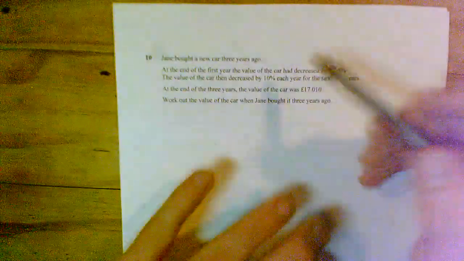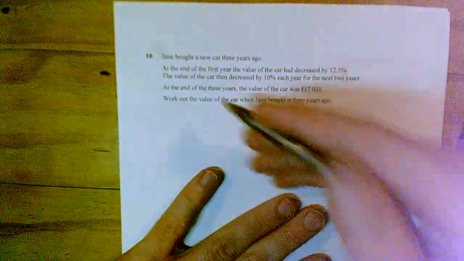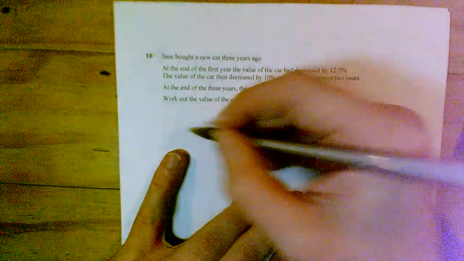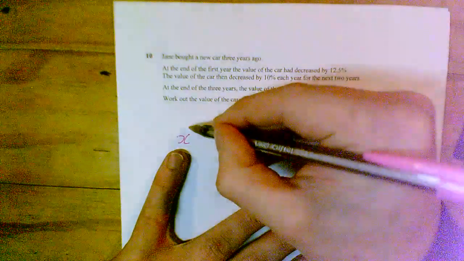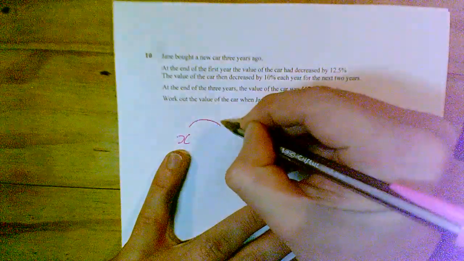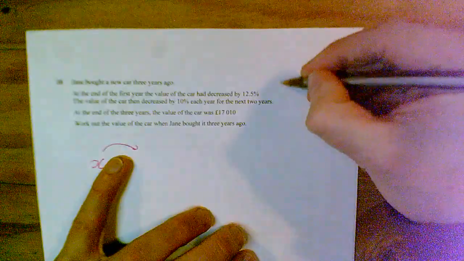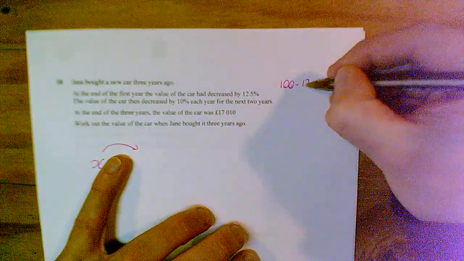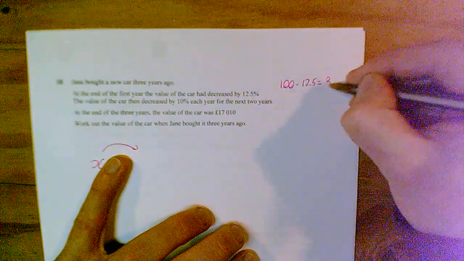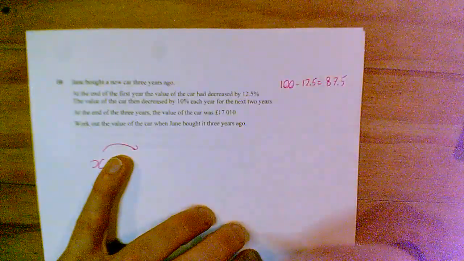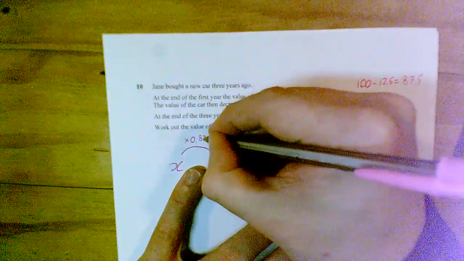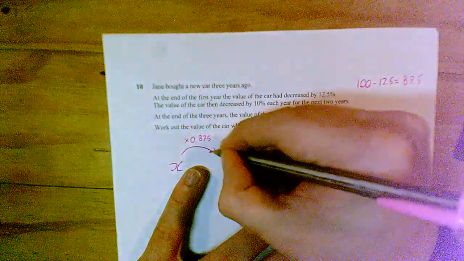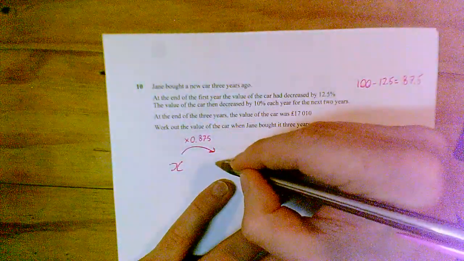So Jane's new car 3 years ago. So he's got her original price. I'll call that X because I'm a mathematician. And it's gone down by 12.5%. So 100 take 12.5, that's 87.5%. Yes, so it's been multiplied by 0.875 to get the amount after year 1.